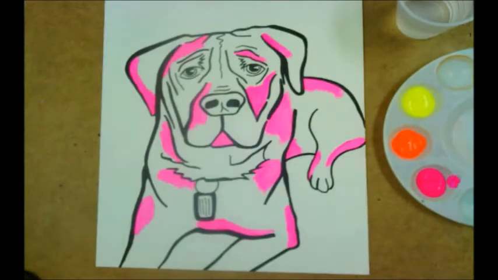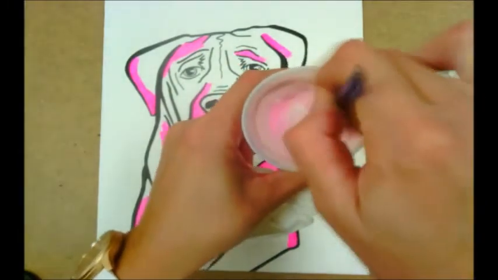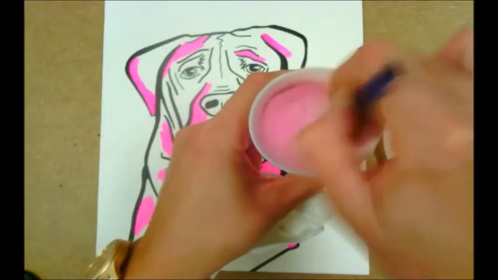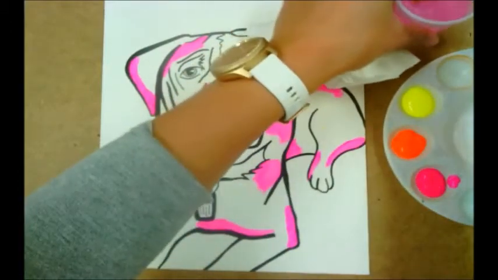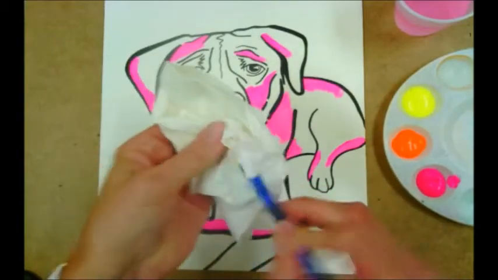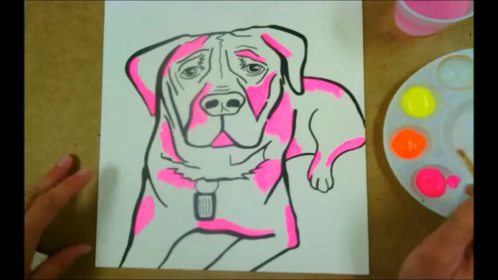Now I'm ready to move on to the next warm color. So I'm going to clean my brush. You're going to use your little cup of water. Let the bristles hit the bottom of the cup while you swirl it around. And then you'll use your paper towel to blot off any extra water or paint. You want to make sure you keep your brush clean before you go into the next color.